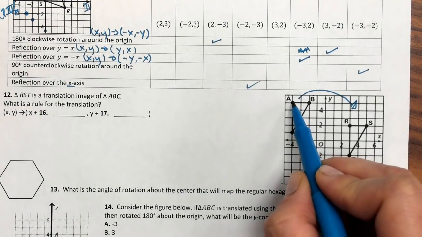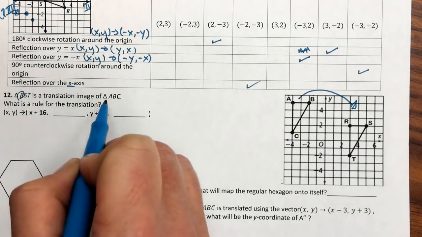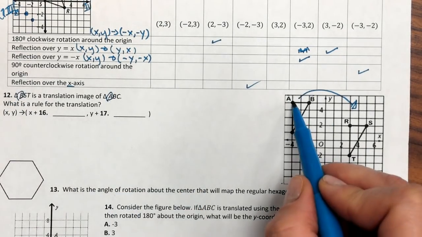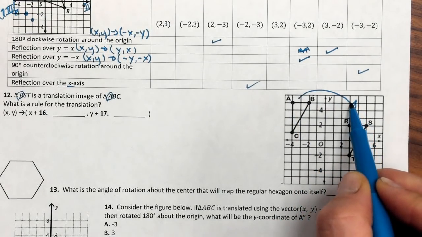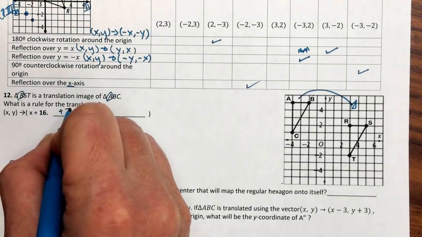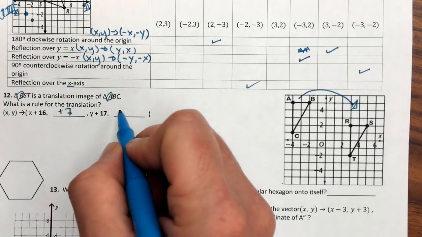So we can pick any point we want to. I can pick A. So A corresponds to R. We can see R is the first letter and A is the first letter. So we're going to go right 1, 2, 3, 4, 5, 6, 7. So +7, and then 1, 2, 3, down 3.